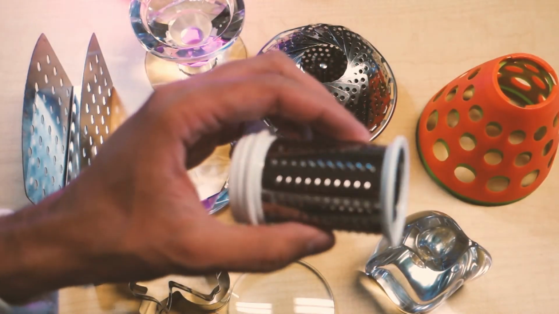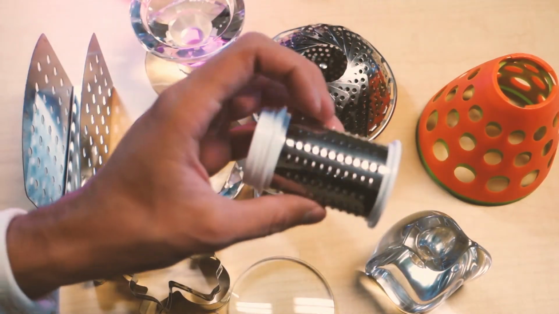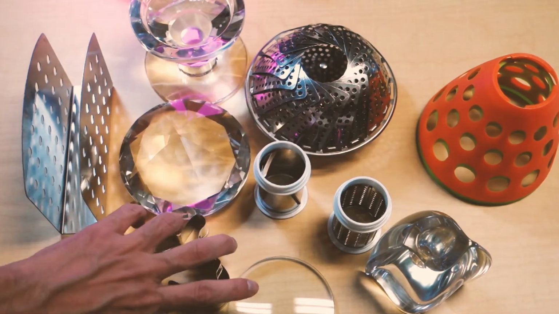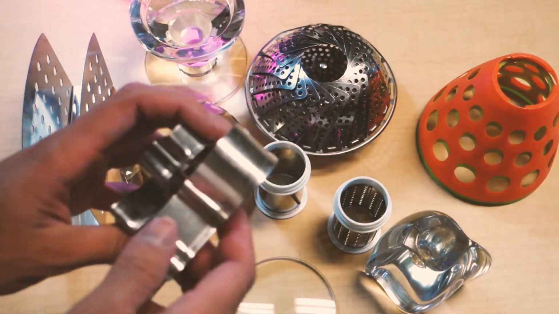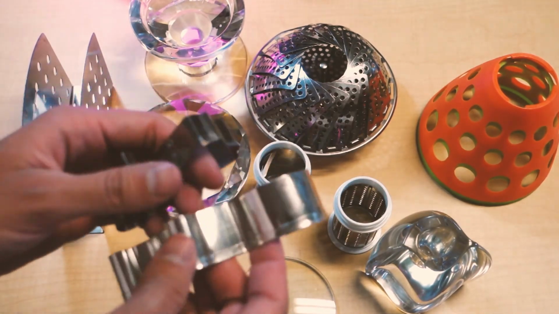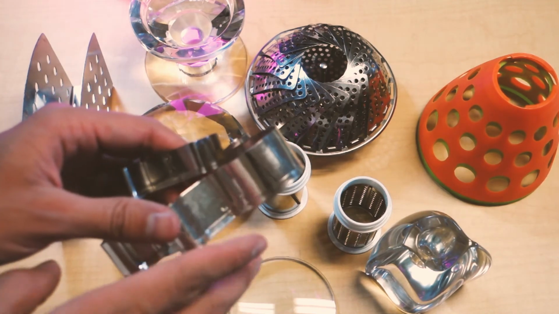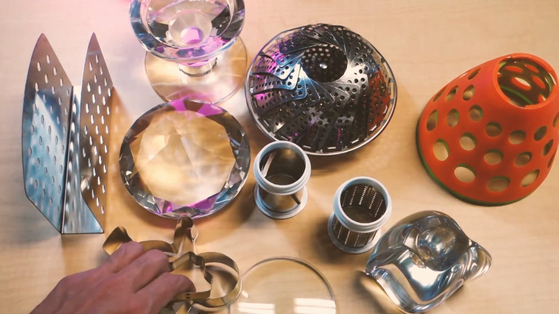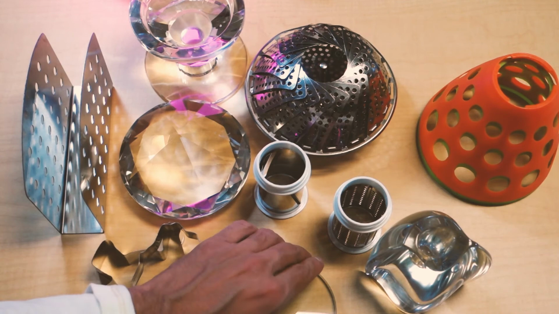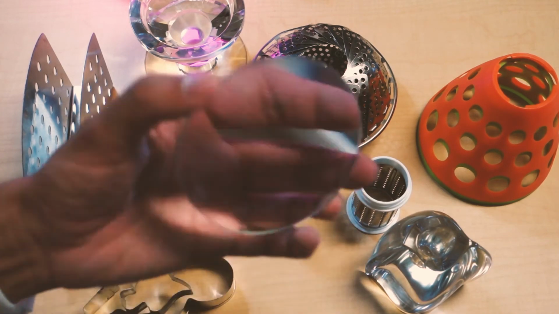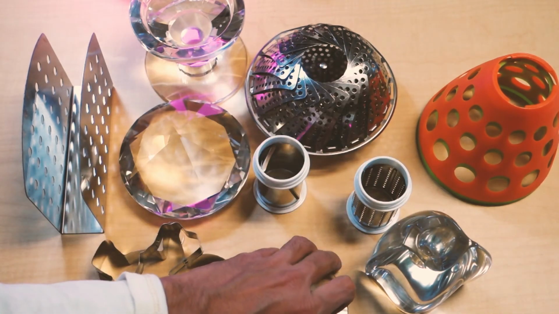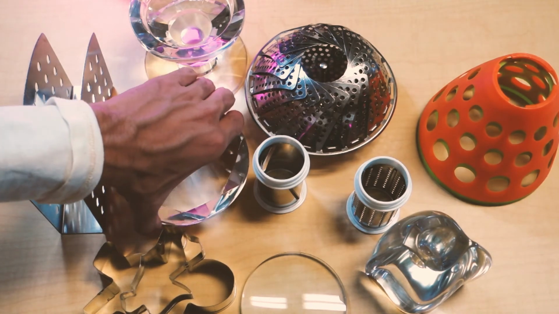Sometimes you can find things around the kitchen like this. Cookie cutters. Pay attention to things that have lots of reflections or that cause lots of reflections. Magnifying lens right here could be a great object.